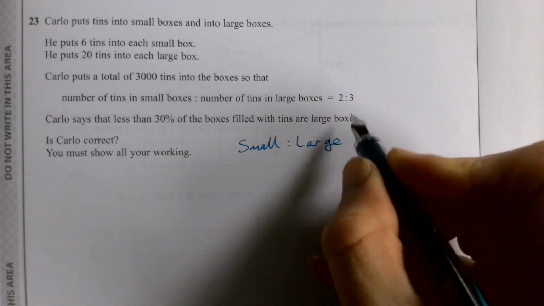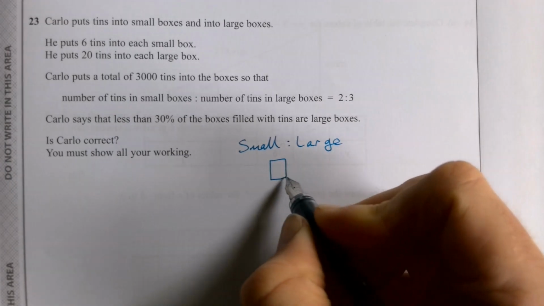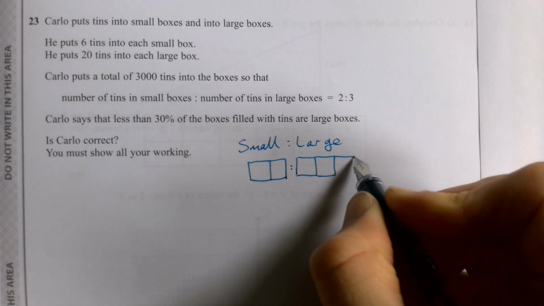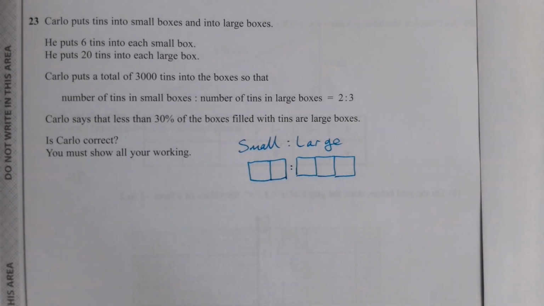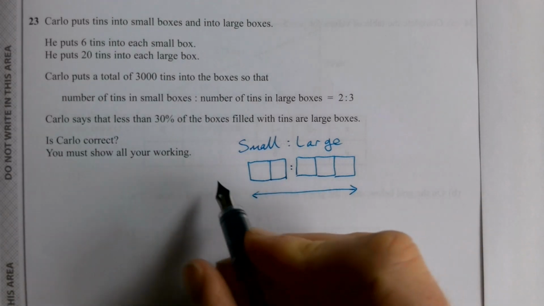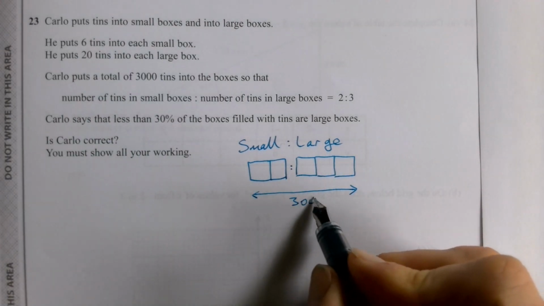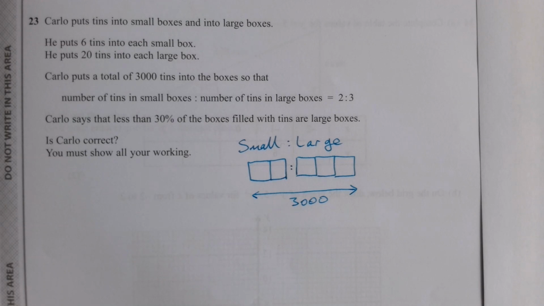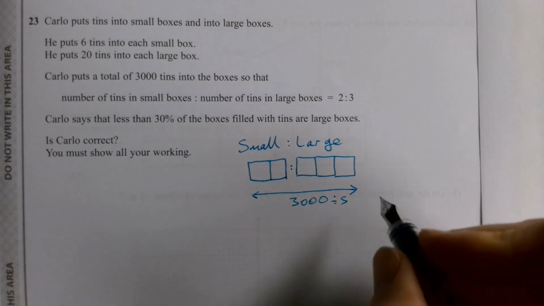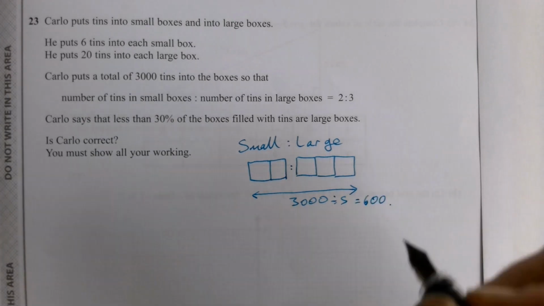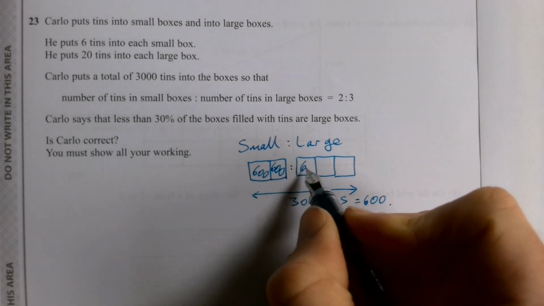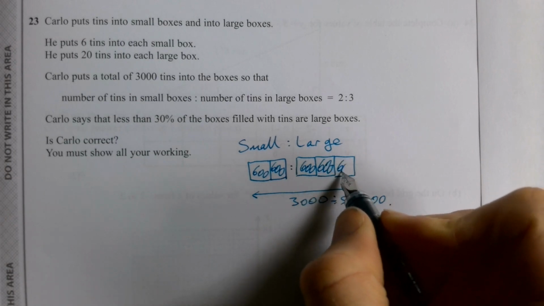as I always do with ratio, by drawing some boxes. And the basic thing you just need to remember is that the size of each box is the same and it will have the same amount of whatever it is that's in it. So they're saying 3,000 tins are going in all of the boxes. So all I now need to think about is how many boxes have I got? 5. So if I do 3,000 divided by 5, you can use your calculator for that, or you can do it any other way that you like. You get 600. So there'll be 600 there, 600 there, 600 there, 600 there, and 600 there.